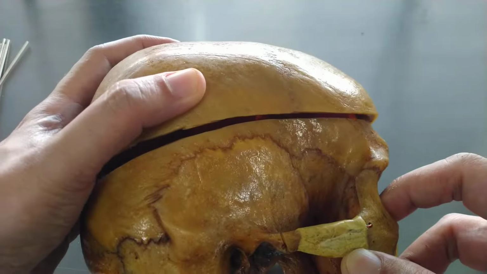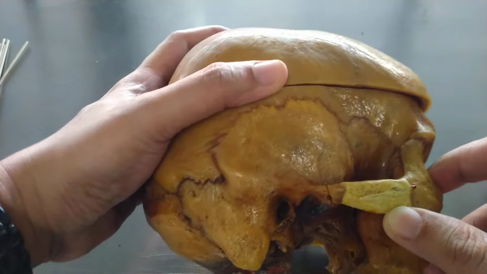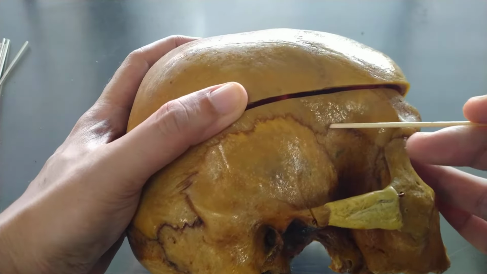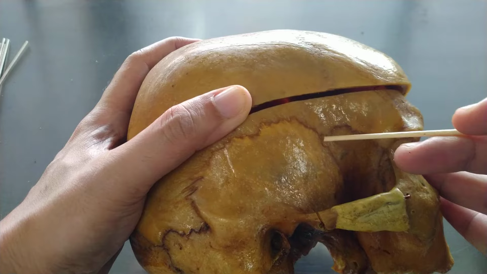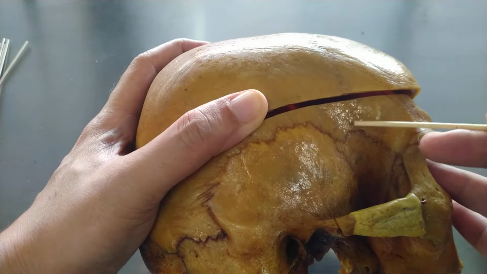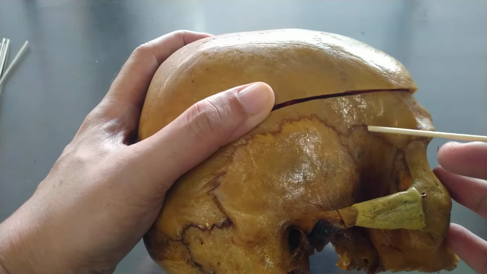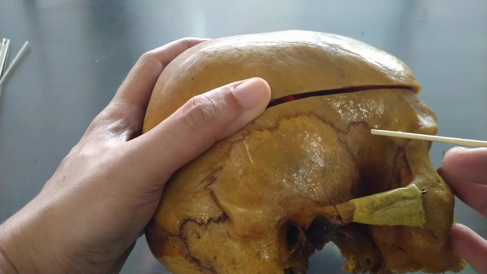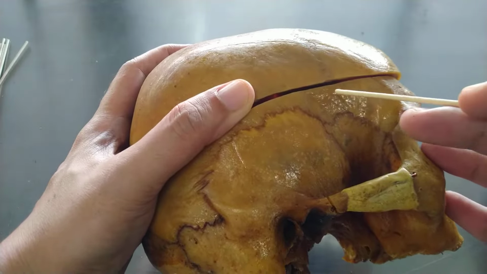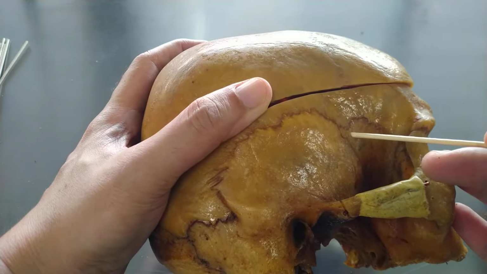So in a few areas here in the skull, you have important areas where bones and suture lines meet. This H-shaped meeting point of suture lines and cranial bones, we call this area the pterion, P-T-E-R-I-O-N. So the pterion is the meeting point of the sphenoid, frontal, parietal, and the temporal bones.